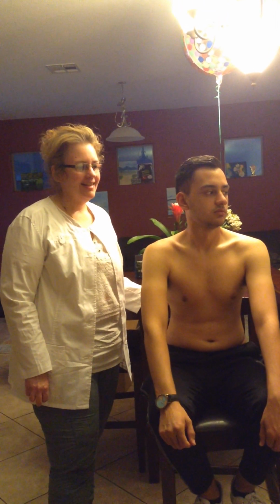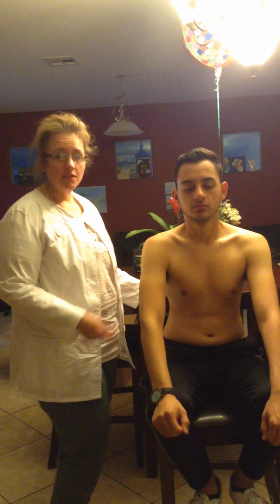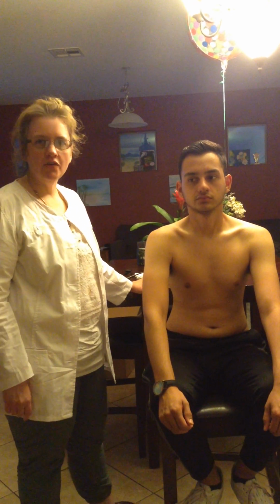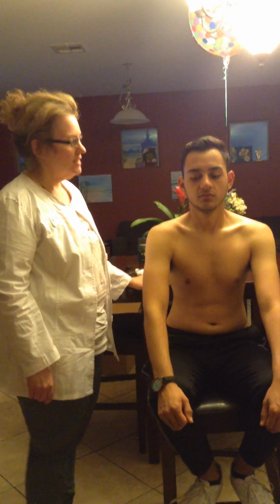First, I will be assessing his chest. As he's facing forward, I will be assessing his anterior chest. Primarily, right now, I'm assessing his respiratory effort.